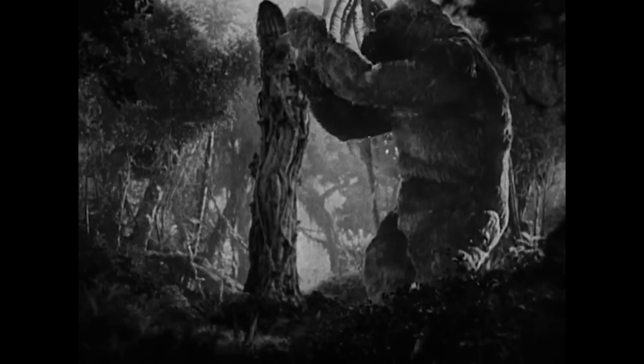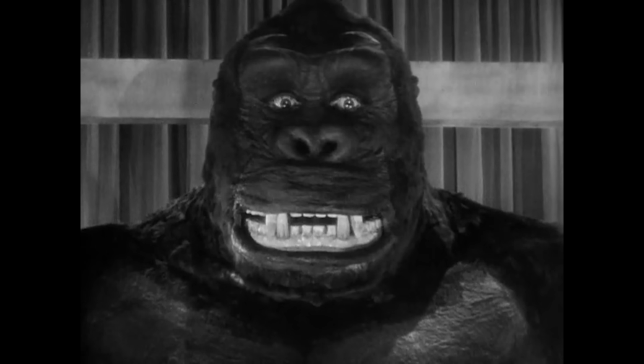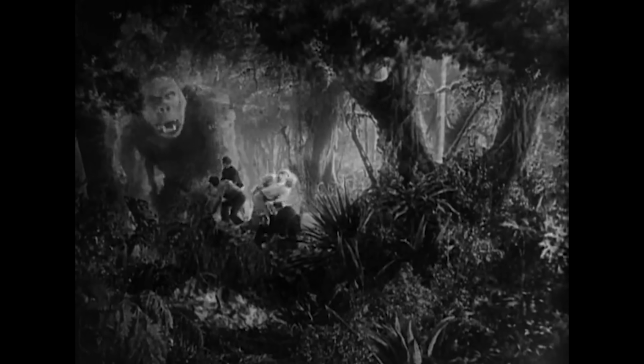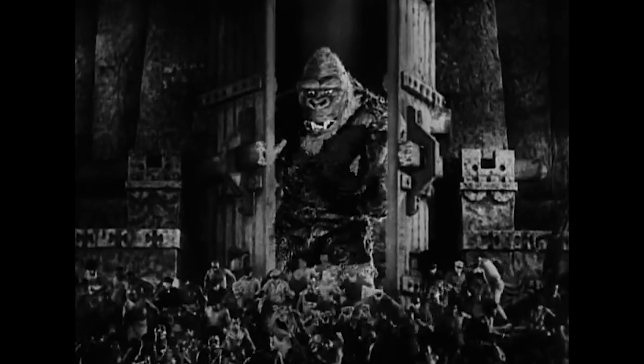In the end, King Kong made techniques like stop-motion, rear projection, miniatures, and animatronics more popular and inspired legends like Ray Harryhausen, Steven Spielberg, Peter Jackson, Guillermo del Toro, James Cameron, and many more.